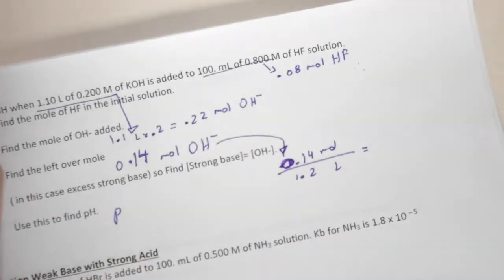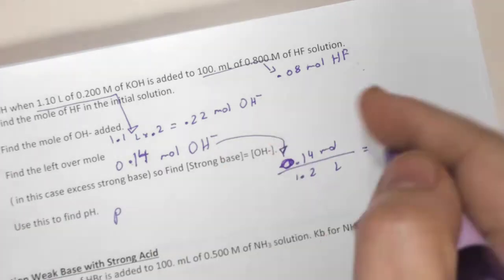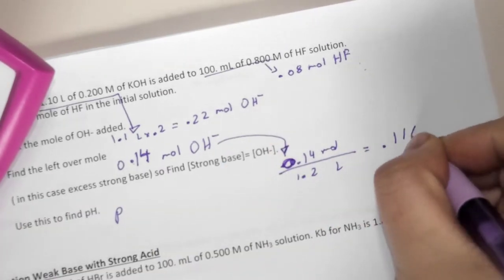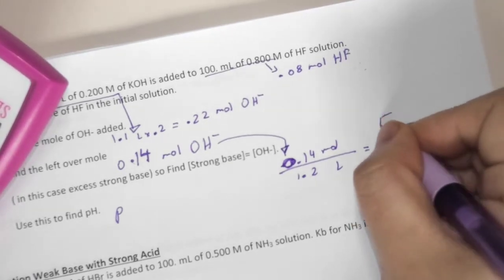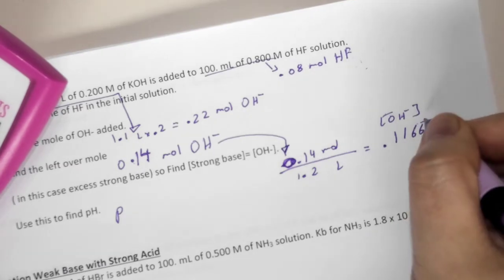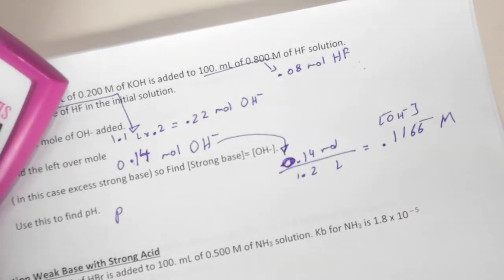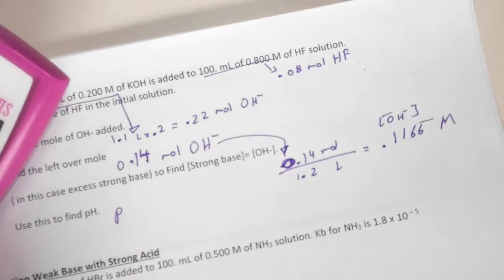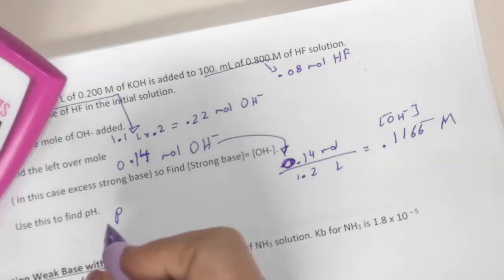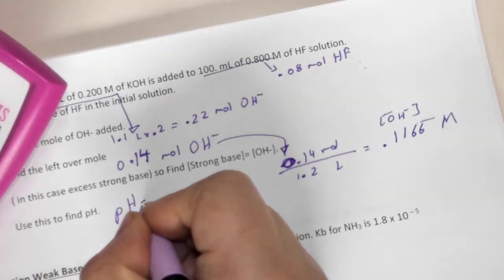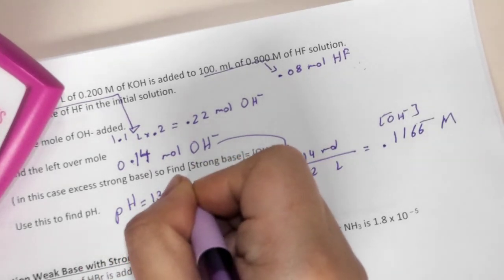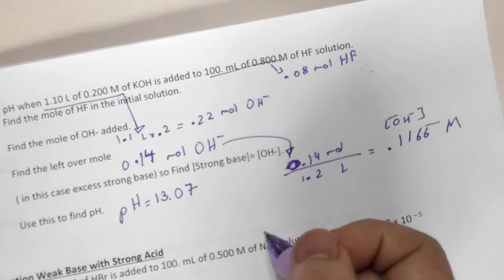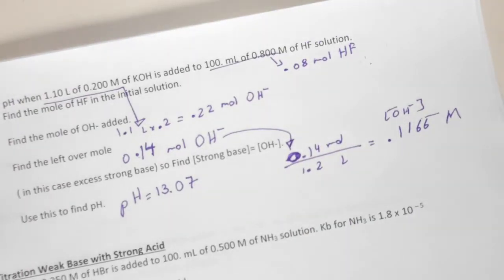Okay, so 0.14 divided by 1.2 is going to give you 0.11666, and then keep going forever. Molarity, this is the concentration of OH minus. Don't forget that. pOH is the negative log, and then 14 minus that, so that you get pH, 13.0669, so 7. Okay, that's what we get, which makes sense.